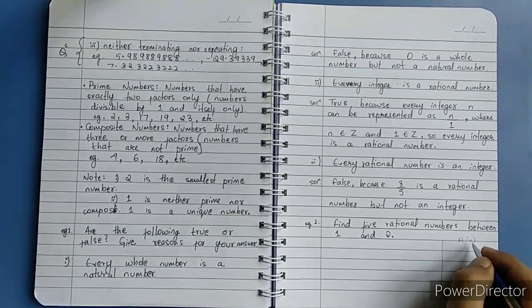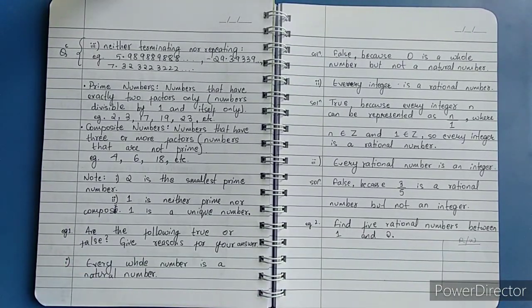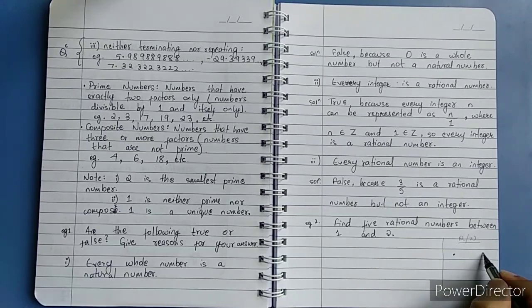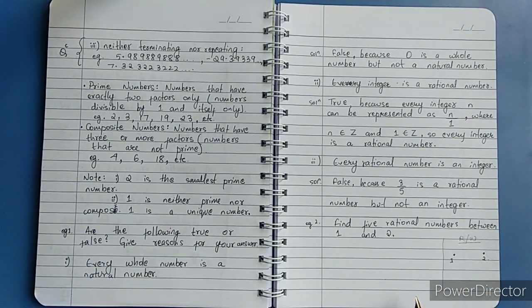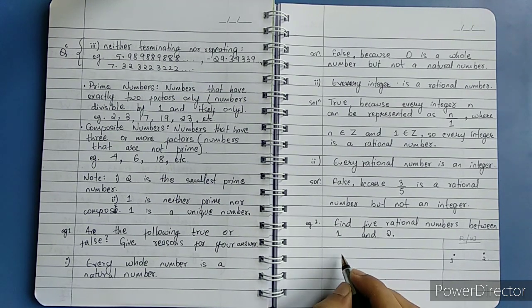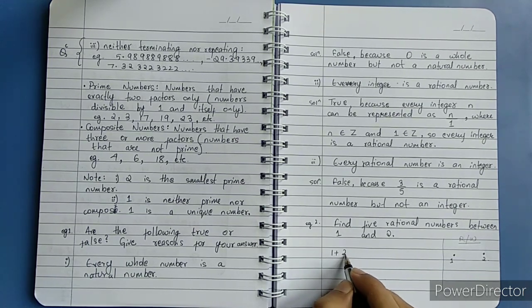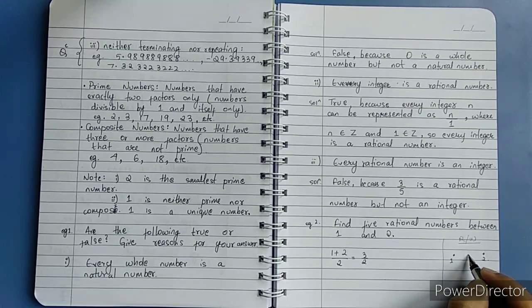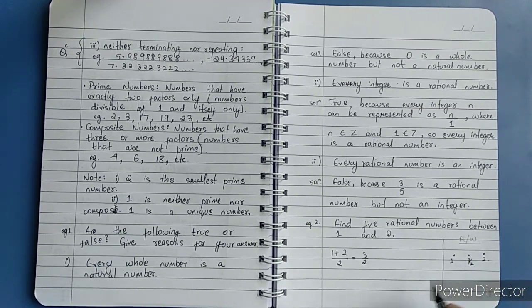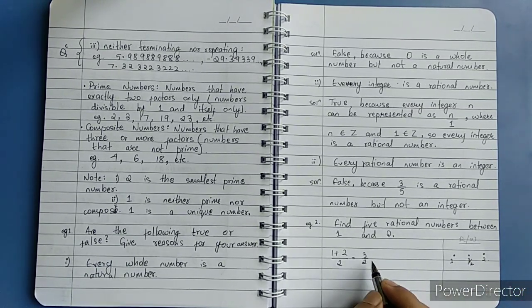This is rough work. So take 1 and 2 on two ends. So say we find 1 plus 2 by 2, so 3 by 2. So this 3 by 2 will lie in the middle of 1 and 2. We are taking the mean of 1 and 2.